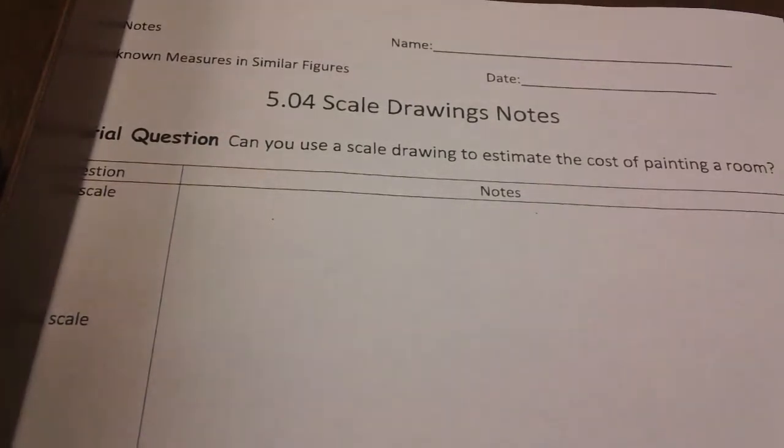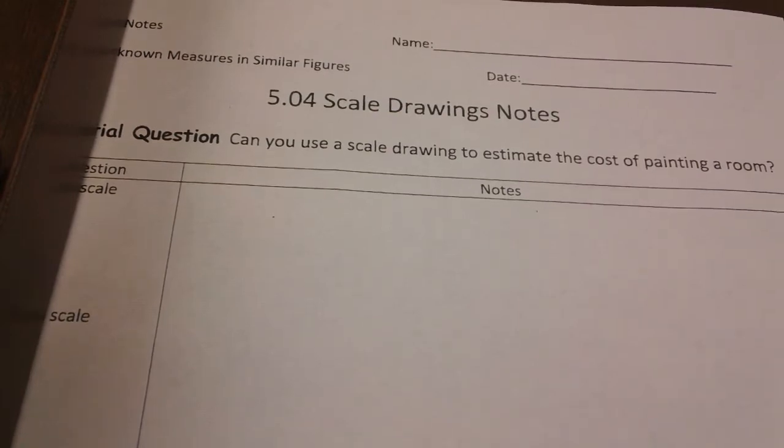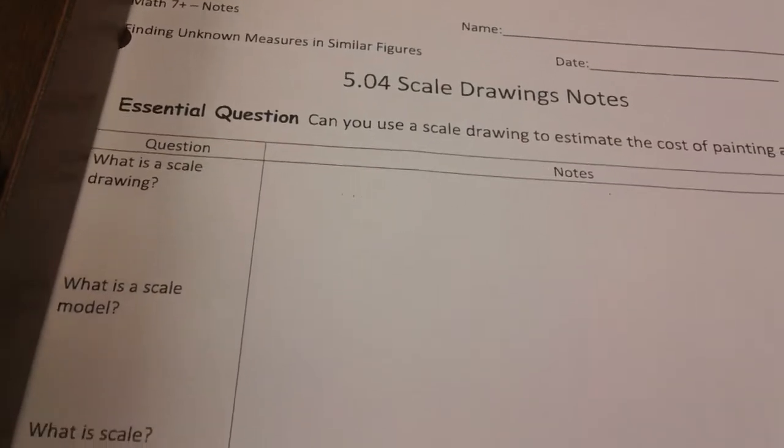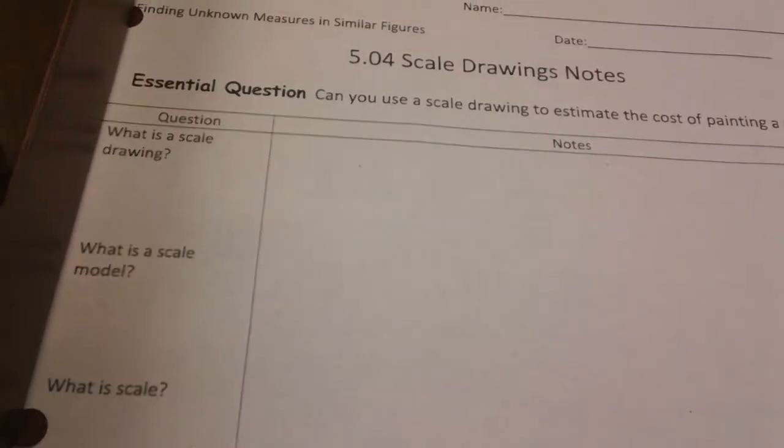Okay, 7th graders, today we're talking about scale drawings, and your essential question is, can you use a scale drawing to estimate the cost of painting a room? So our first question is, what is a scale drawing?